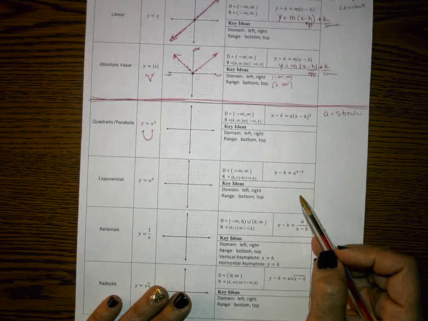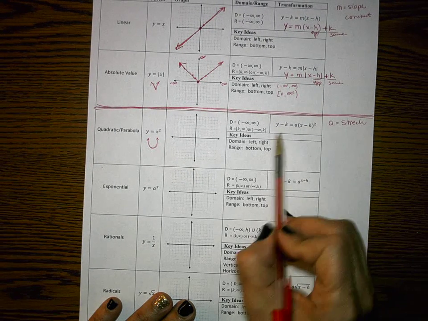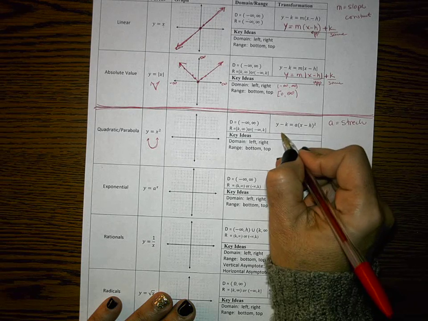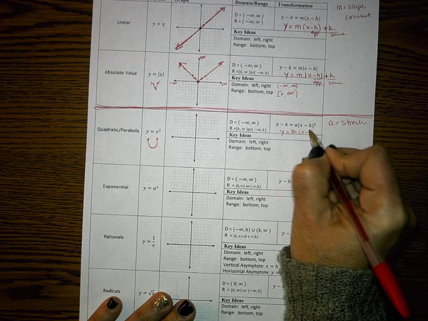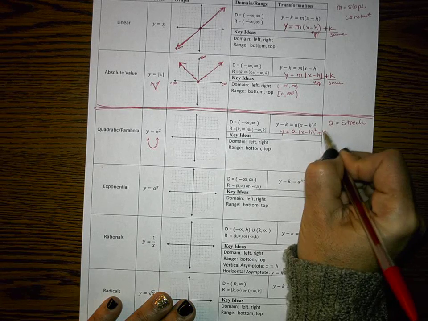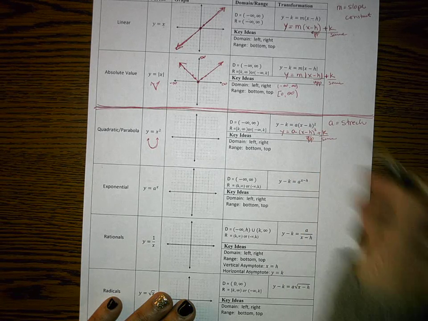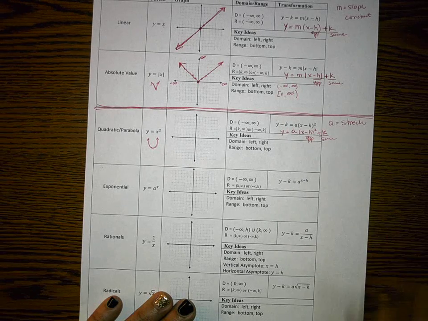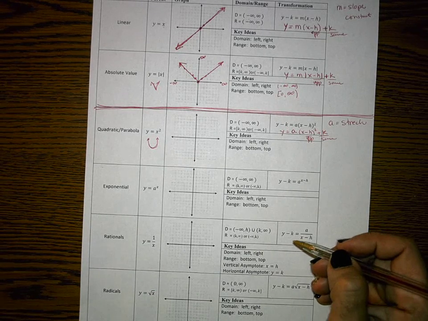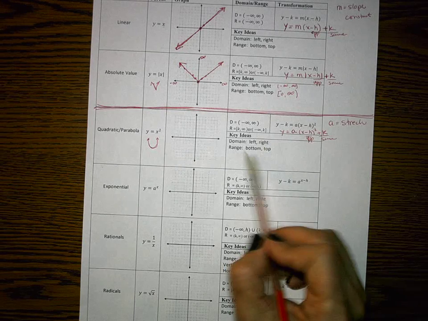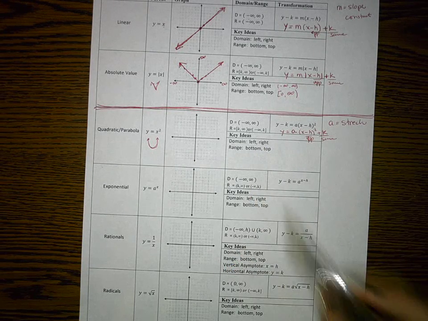Okay? It behaves very similar to the other functions here. We can add the k. It will be y equals a, which is my stretch, x minus h squared plus k, and I can call it opposite of h and same as k, just like I'm going to do to every single function here in my paper here. All right, take a look at the ideas about domain and range from left to right, from bottom to top. Is the same throughout all of them.